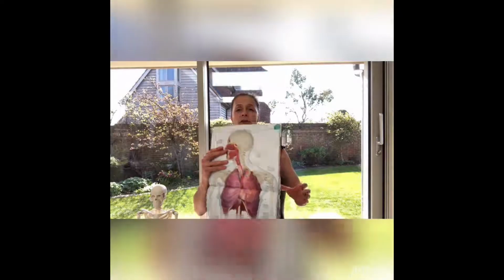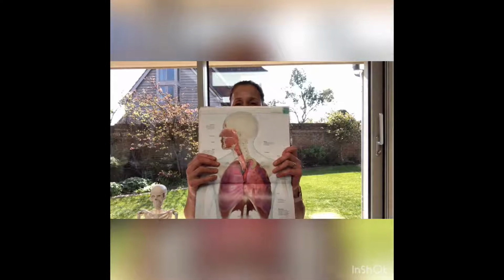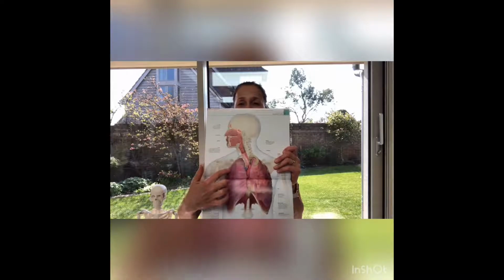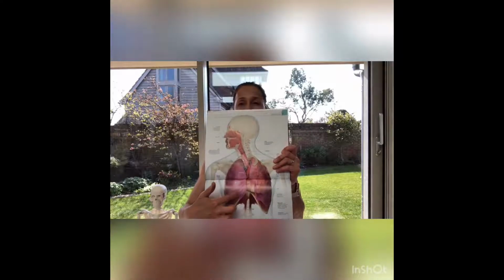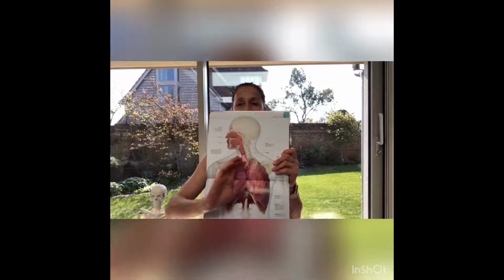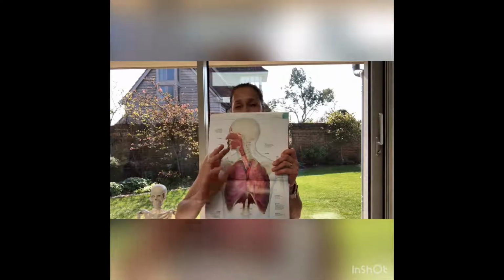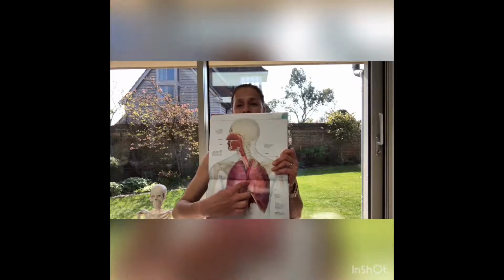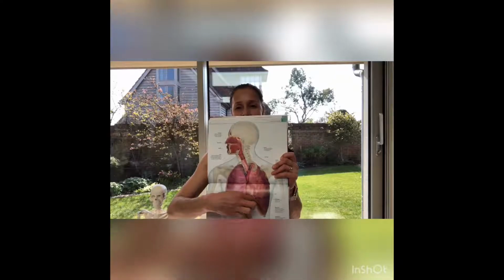So the next layer, deeper layer, is where we have our pleura, which are these big sacs. They are lubricated with a fluid-like substance which allows them to move inside the rib cage and slide on the internal walls. And then within these pleural sacs, you have your actual lung tissue.